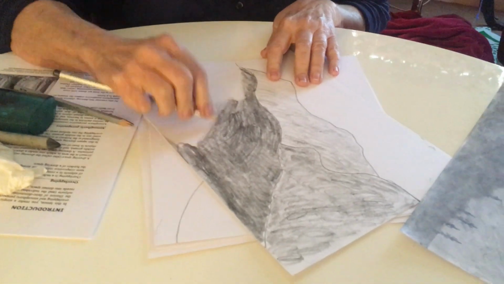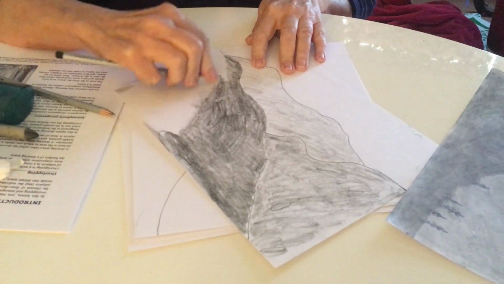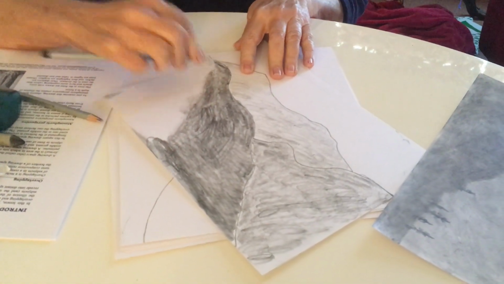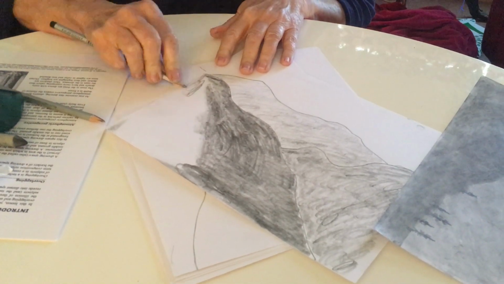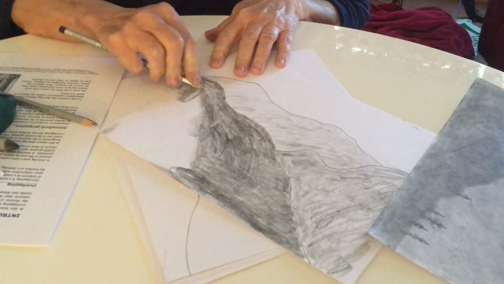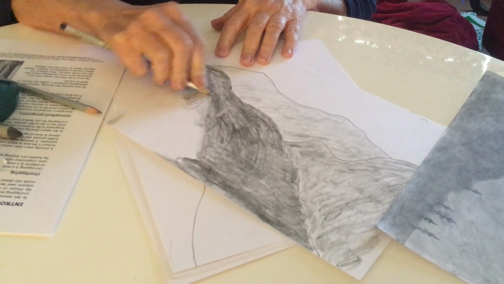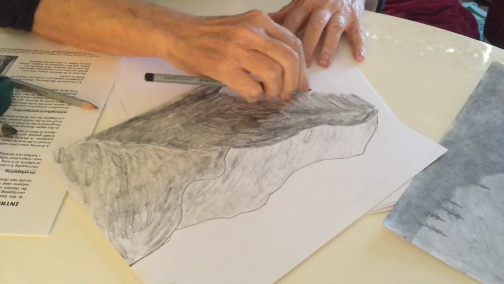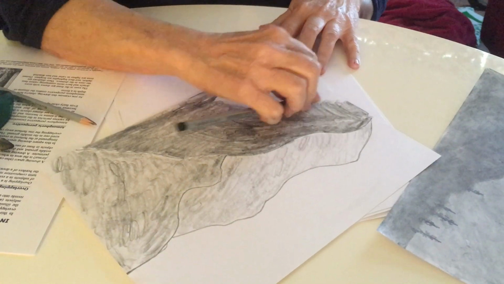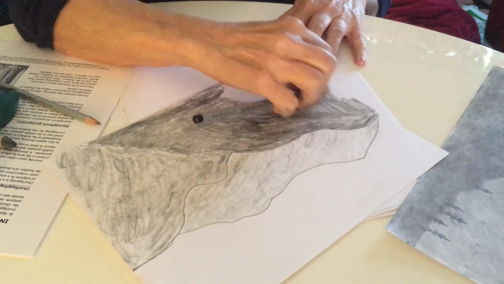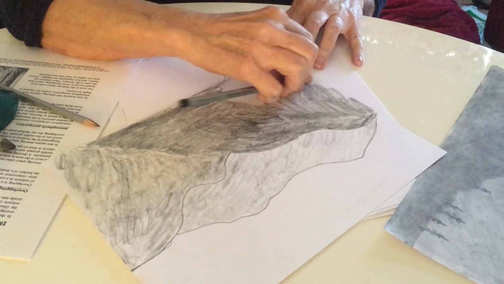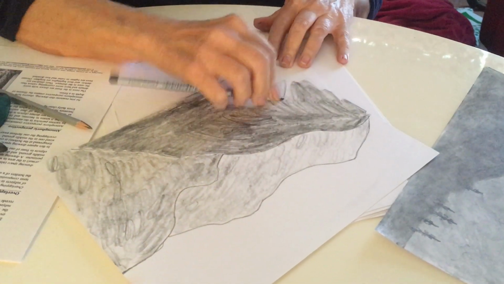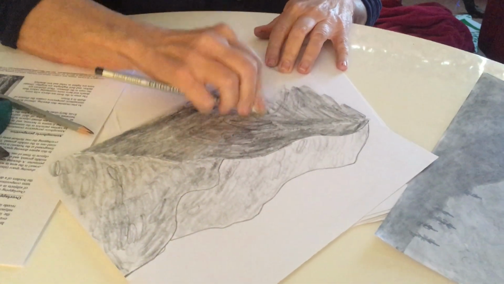Okay, I am just squircling all these dark areas. Now, I'm not getting my squircles perfect. That's okay, because when I blend this, it's just going to make nooks and crannies in my mountain. So don't worry if you think it's not perfect. We're not trying to go for perfect. Just do the best job that you can.